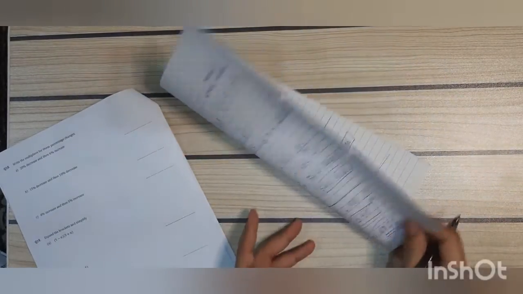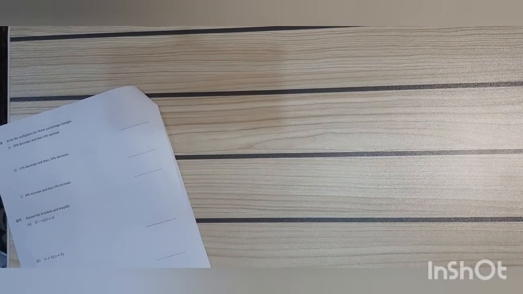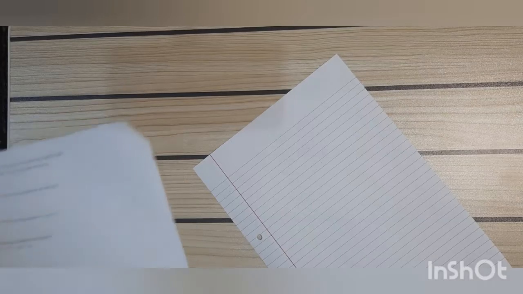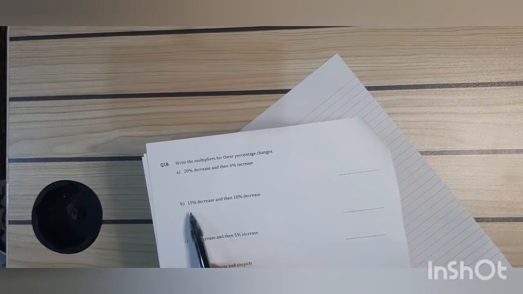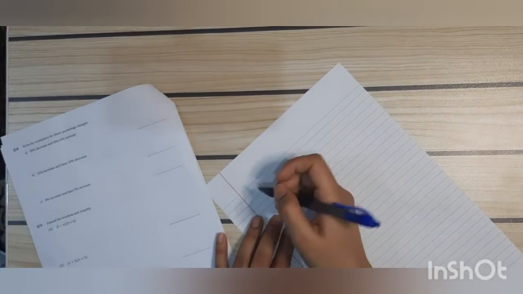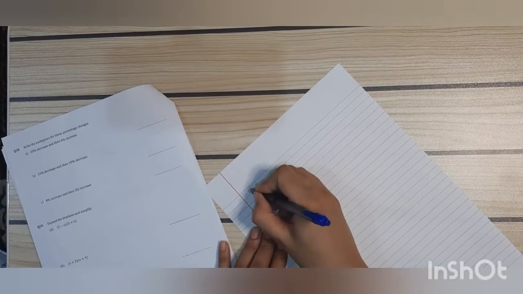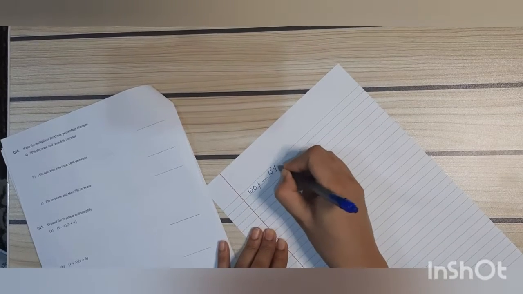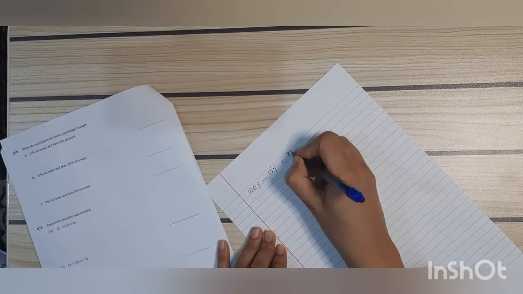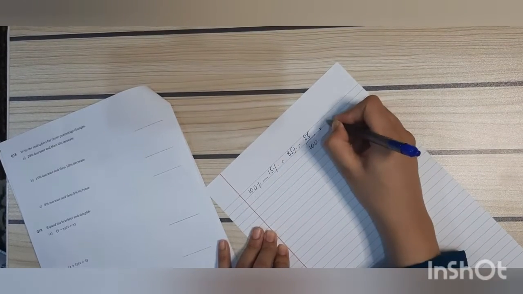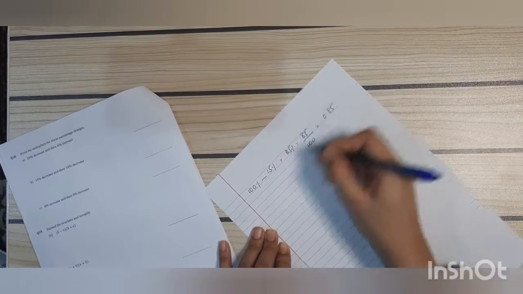Now we will do question number 18 part 2. Question number 18 part B is 15% decrease and then 10% decrease. These both values are decrease values. So first is 100% minus 15% is equal to 85%, which is 85 divided by 100. We get 0.85.